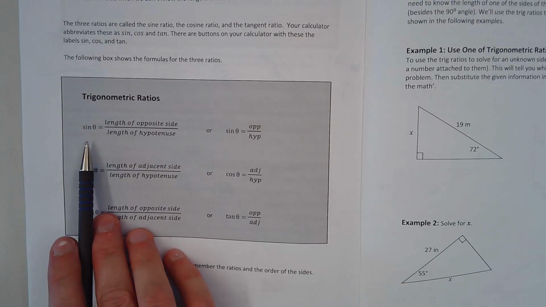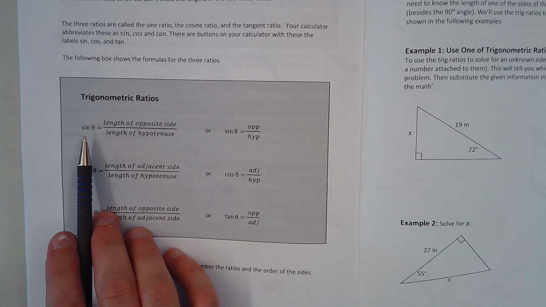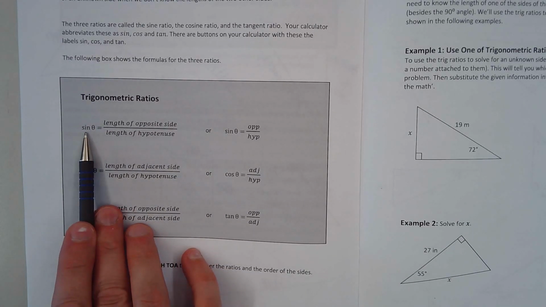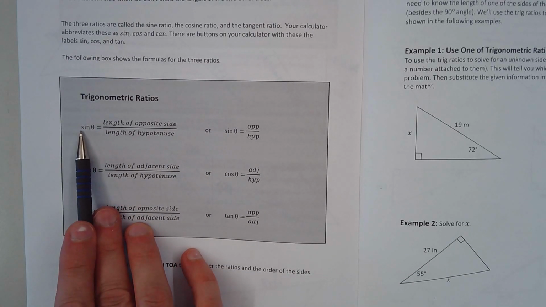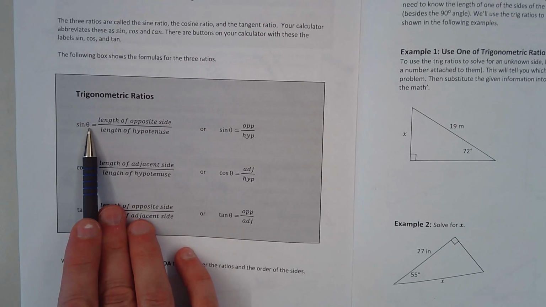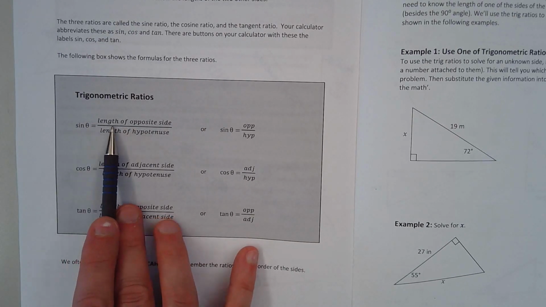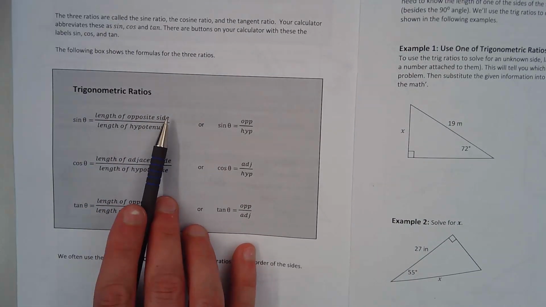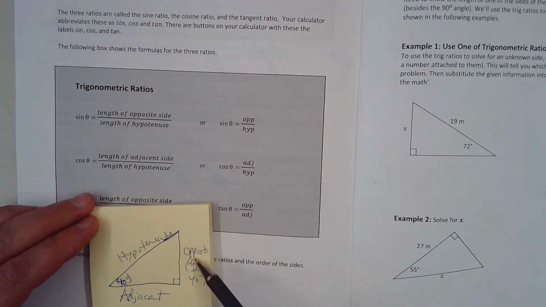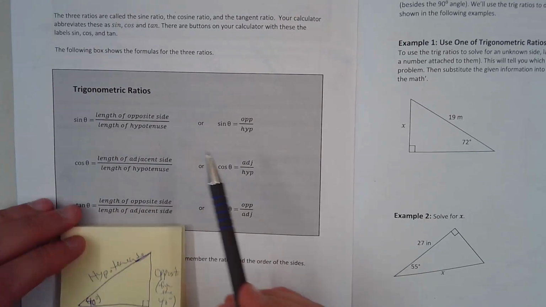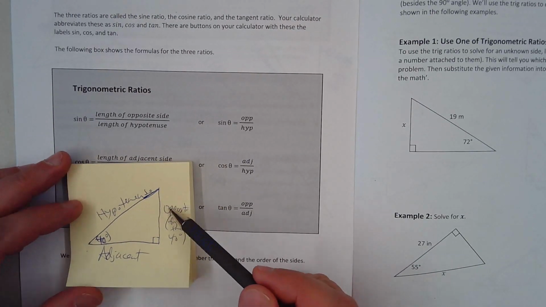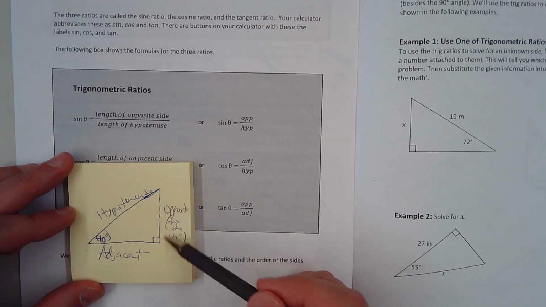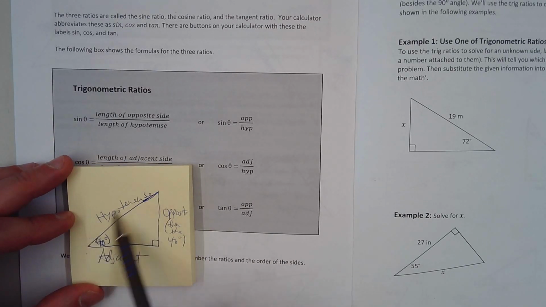So this is some new language for you to learn for trigonometry. This means the sine of any angle in a right triangle is equal to the length of the opposite side, so for the triangle we just drew, divided by the length of the hypotenuse. So what that means is if I know what this number is, and I divide by this number, that will give me the sine of 40 degrees.